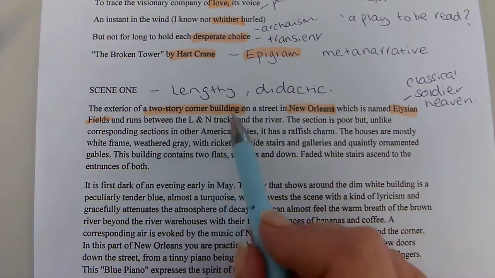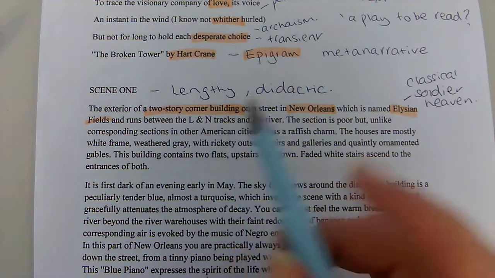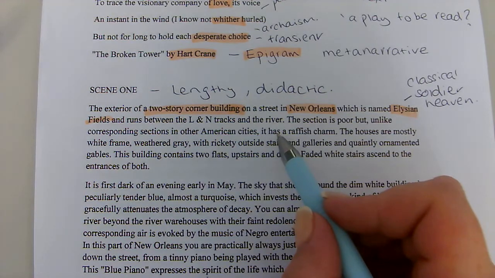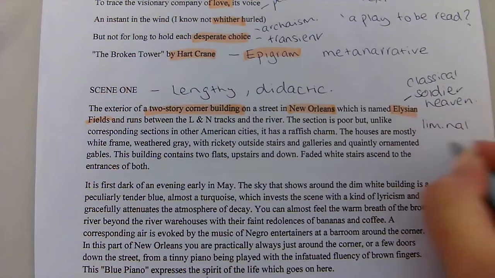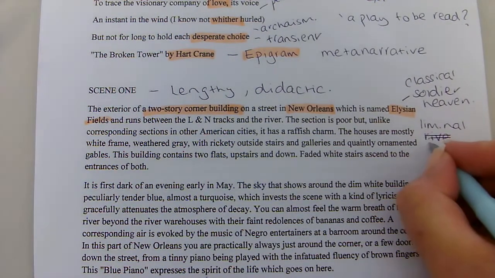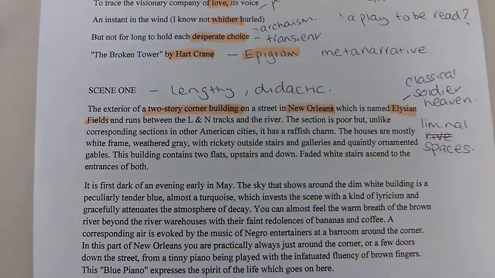And the Elysian Fields run between the L and N tracks and the river. So where our play is set is in the middle of the railroad tracks and the river. So it's almost a kind of liminal space, isn't it? It's a place stuck between two modes of transport, or two things that move, railroads and rivers. Sorry, I've just written liminal rivers, I mean liminal spaces. So that's quite interesting, isn't it? It's almost like it's in its own little bubble and everything else is moving around it.